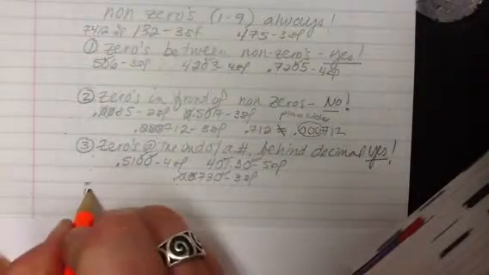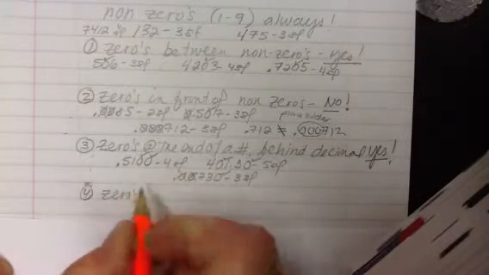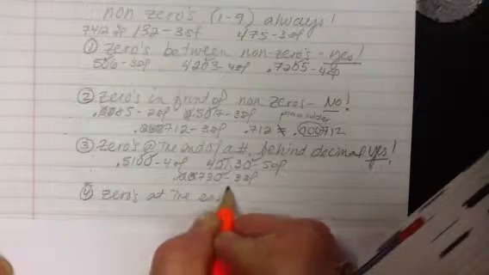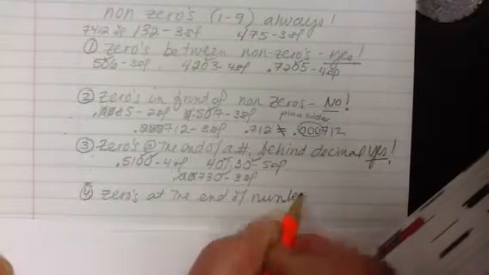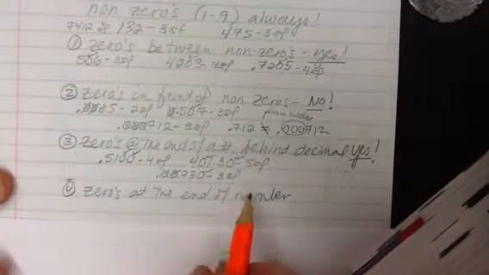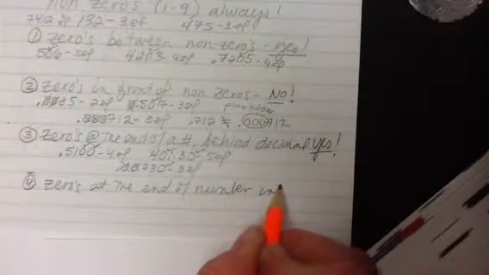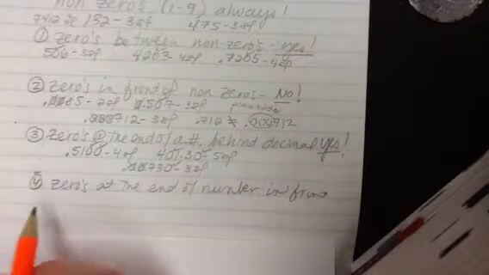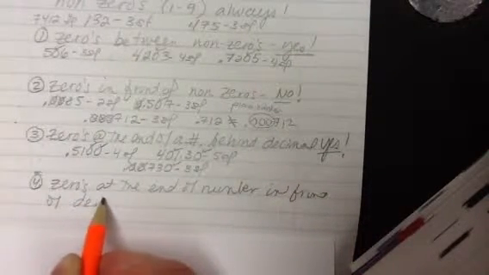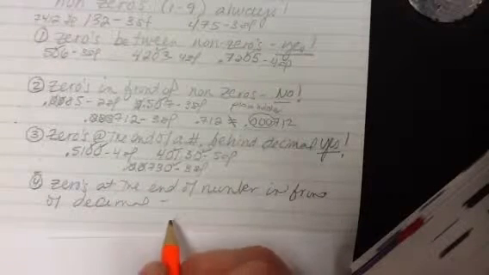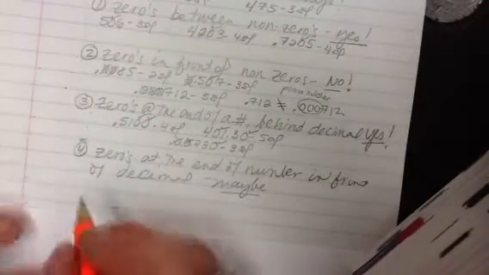This is the most complicated. Zeros at the end of a number, left of the decimal or in front of the decimal. It's a resounding maybe. So, if we write 450, that has 2 significant figures. With no decimal here, this zero is not significant.